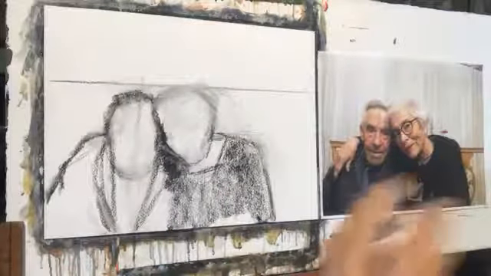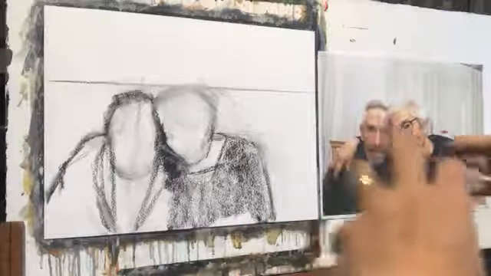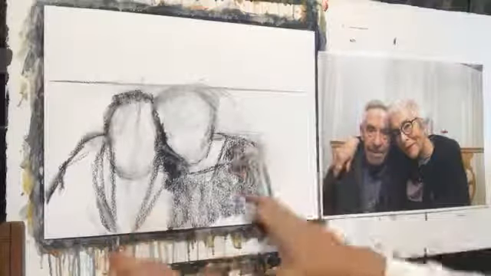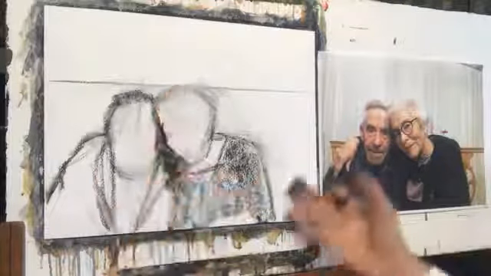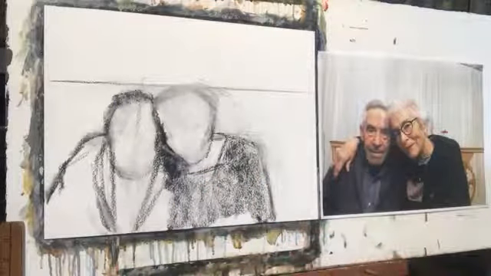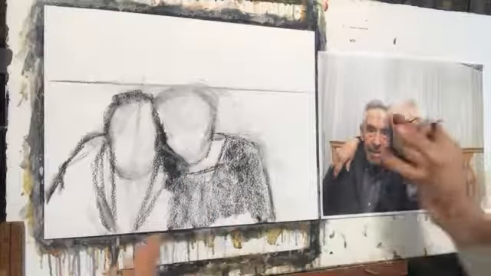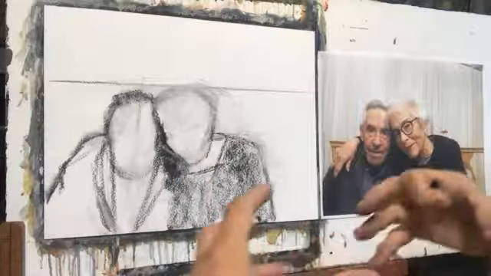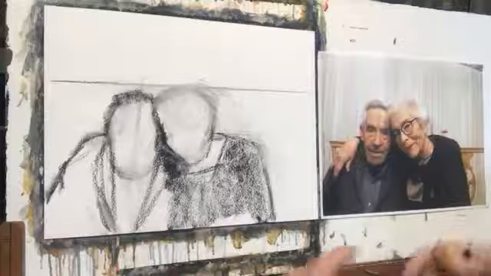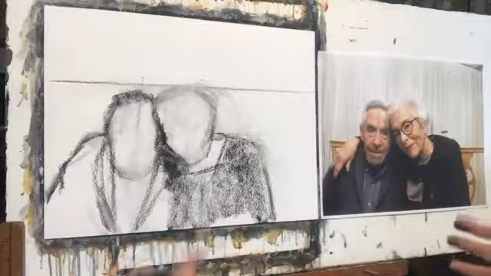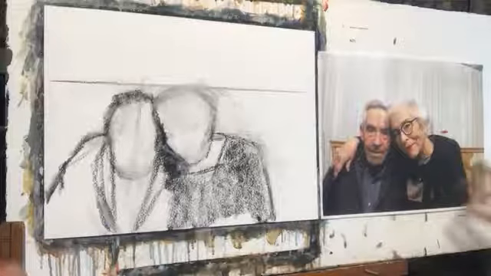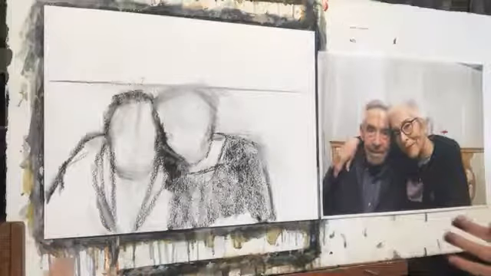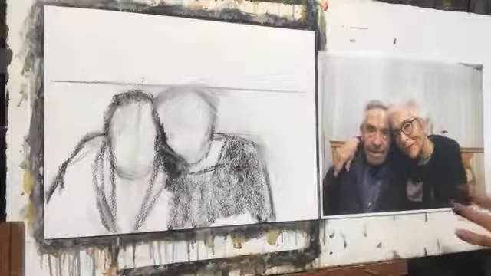I need to get my main masses, my main areas, my main fields. I need to be able to move them, manipulate them, shade them, expand them, shrink them. And if I have details right now, they will get in my way. I won't be able to make those seismic shifts that I need to with these big masses inside of the potato shape.